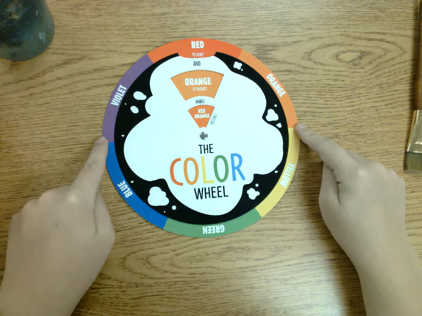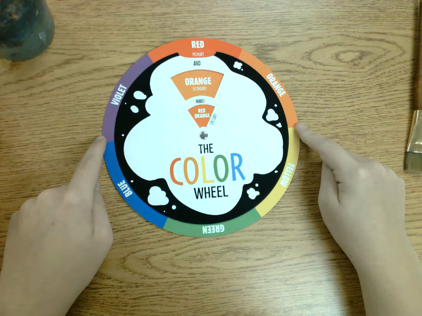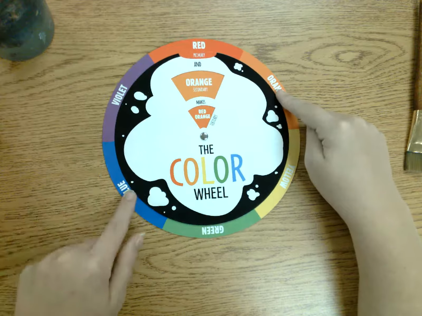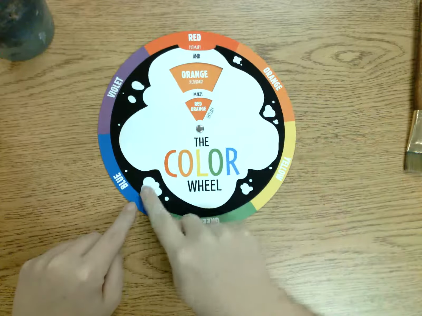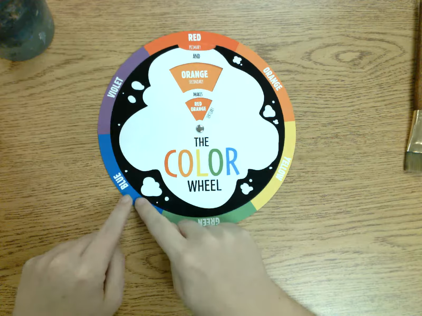What we are going to be doing is mixing complementary colors, and we're going to be doing a range from one complementary color to the next, right? So if you chose orange, you would start with orange and you would work your way over to blue, and I'm going to show you how that's done.